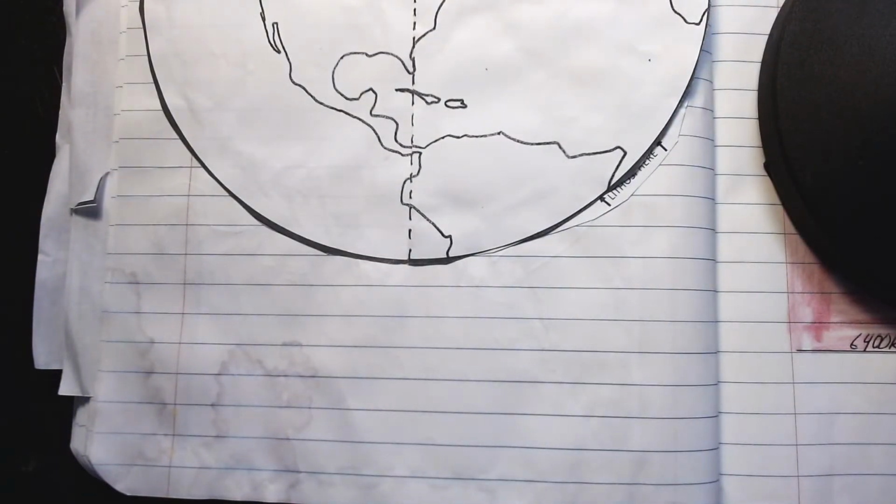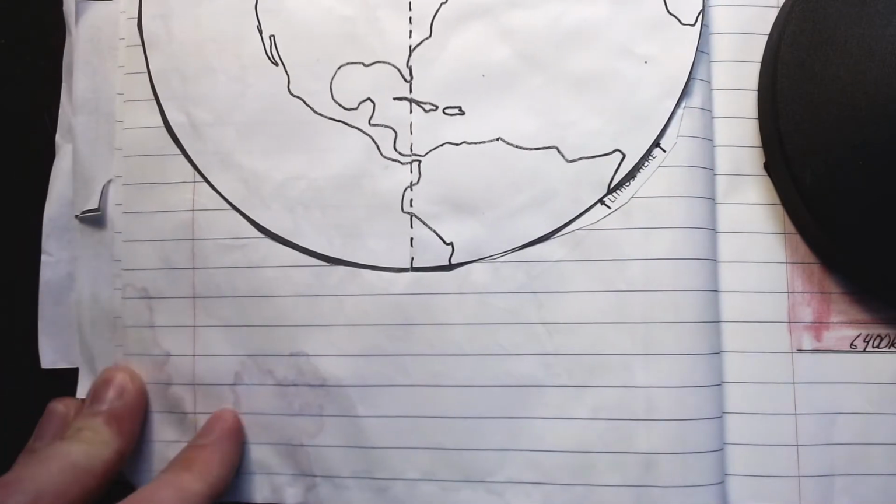It looks like mildew. What? Mildew? Because I already went through this. I set the Lysol rag on y'all's notebook by accident, and it got it wet. It's not mildew though. It's just water stains.